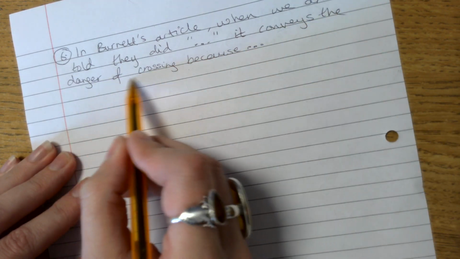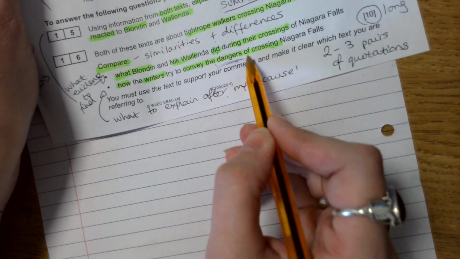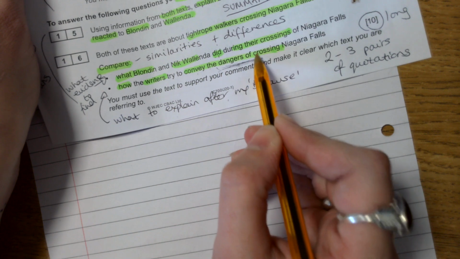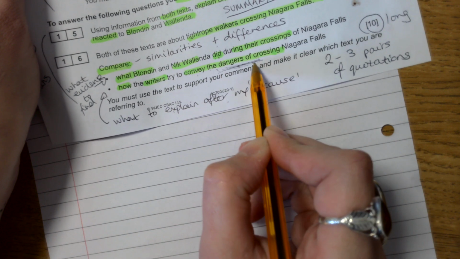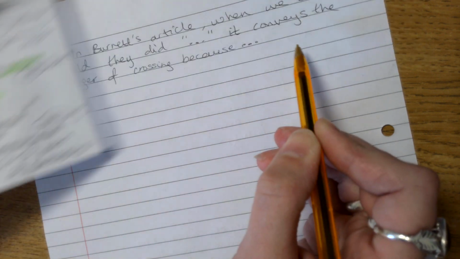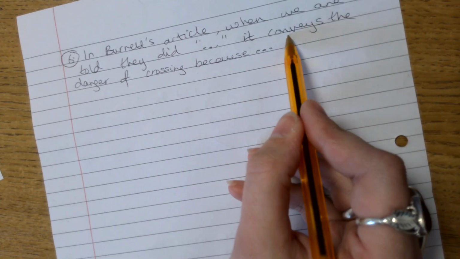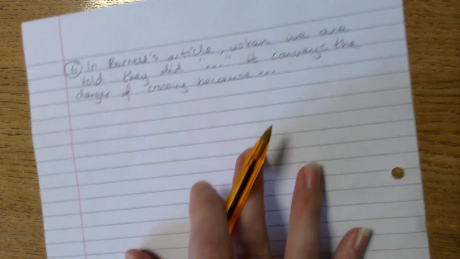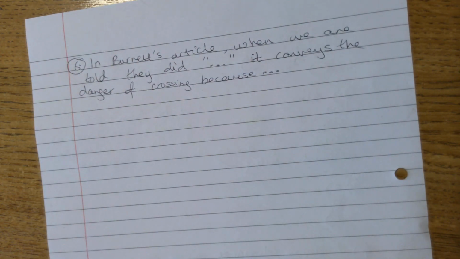Notice I've used the language of that second bullet point, and I really, really recommend you do that to make sure you are actually hitting that second bullet point, because lots of students forget. So if I've got that in my mini PE, I know I'm going to answer that question. So far so good. It looks exactly the same to how we've answered question 2 and how we've answered question 4.